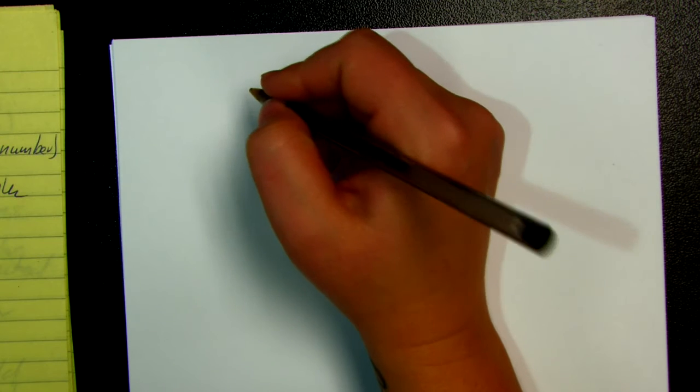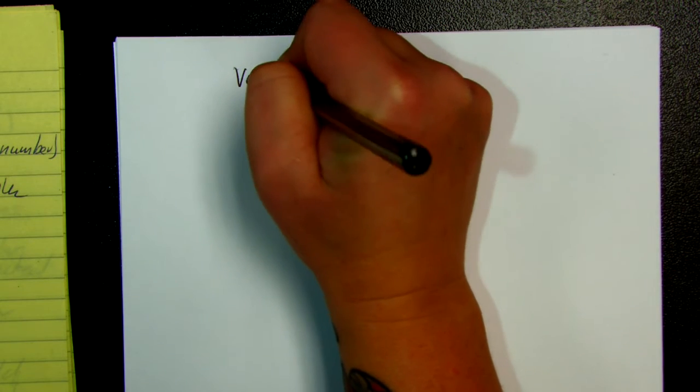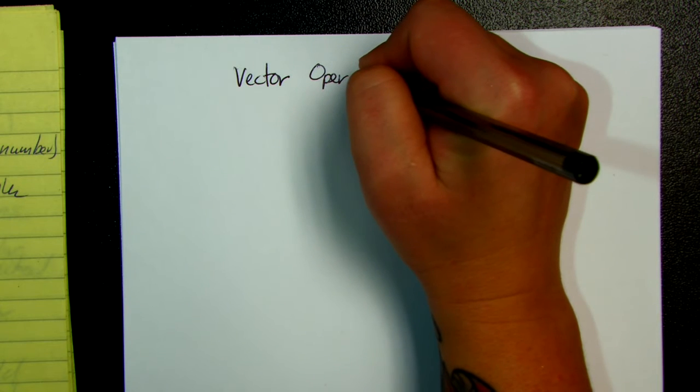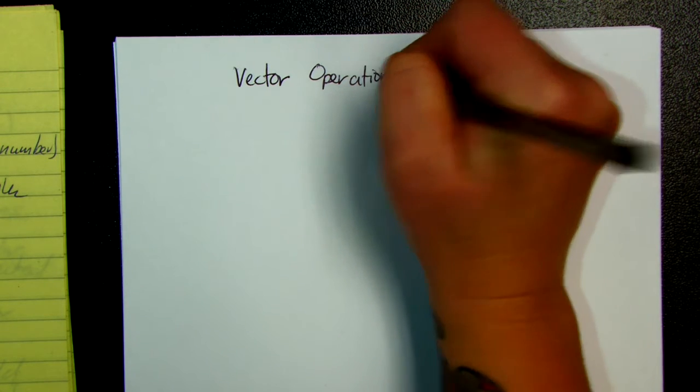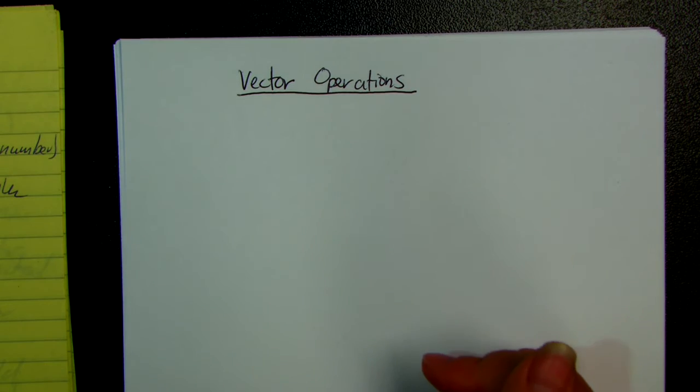All right, so continuing our discussion from Chapter 1, Section 4 with vectors, we're going to talk about the operations you can do with vectors. For some of you, this might be review, and for some of you, it might be new. So we're going to go through it in detail just so that everyone's on the same page.